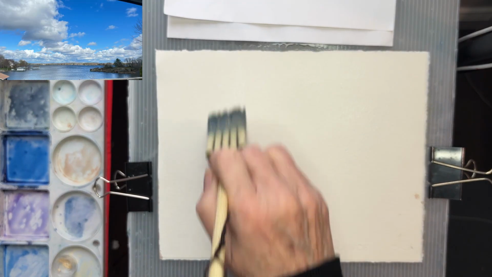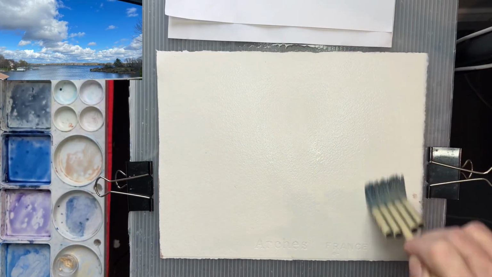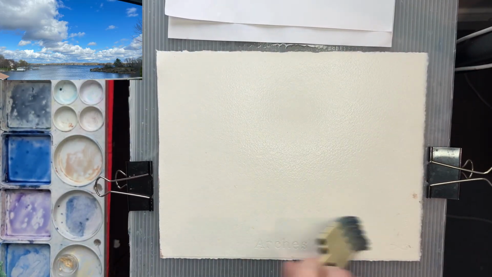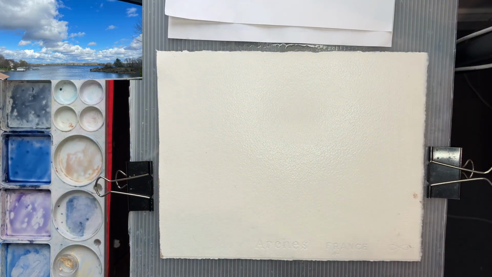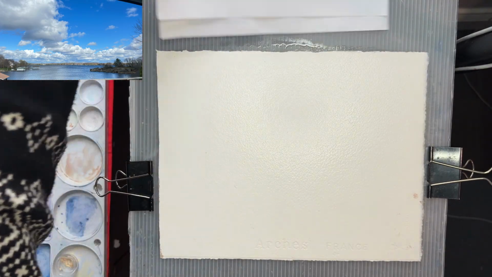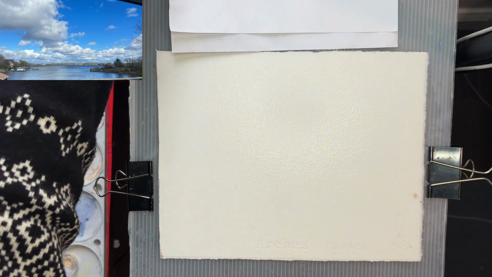And while I'm at it, I'm just going to add another little coat of water. So I might have taken some off while I was there. Okay, so first step is to identify where our clouds are. We know where they are from the reference photo.